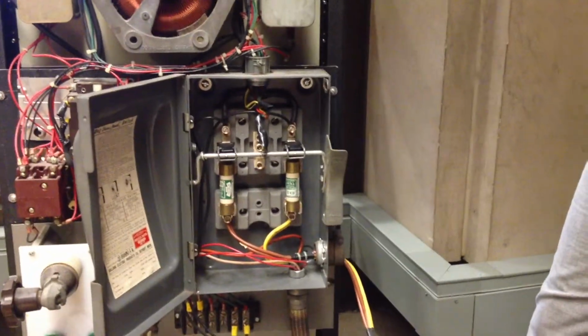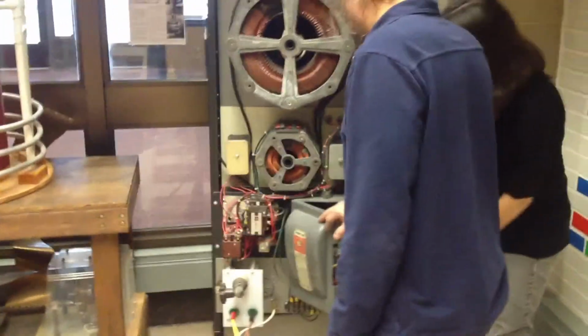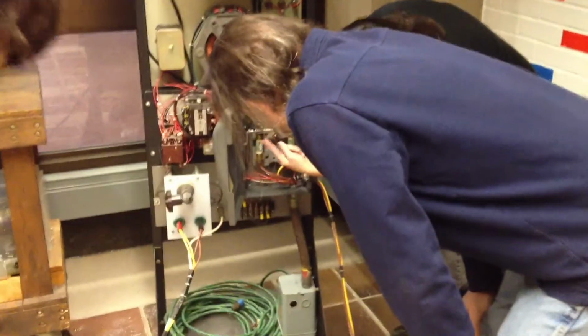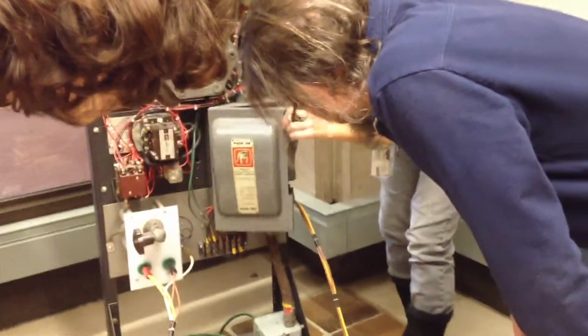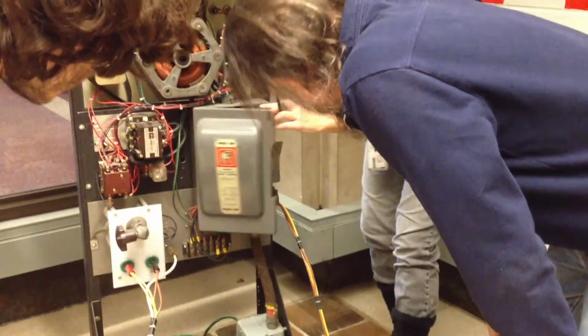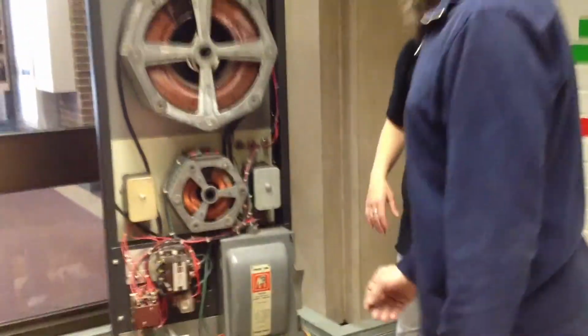What are the fuses rated at? 60 amps. It only draws 30. 30 is the most it should draw. Now, this AC comes into here, goes through these fuses, and then from the fuses comes out over here and up here. Yes, it goes to multiple places.